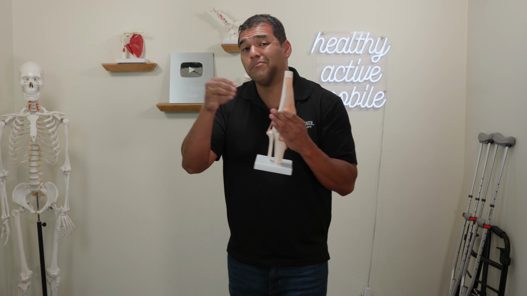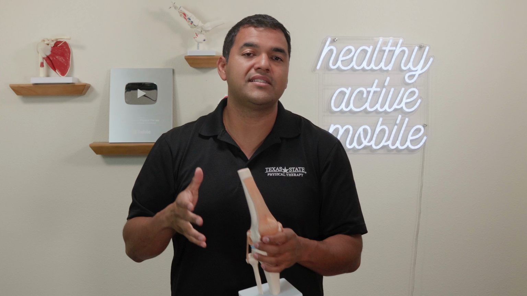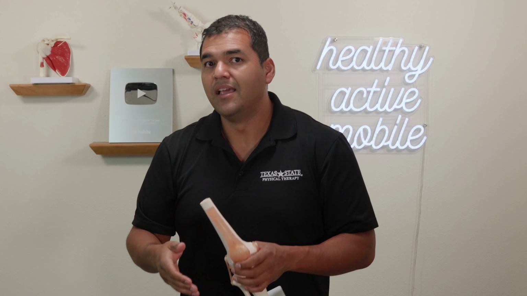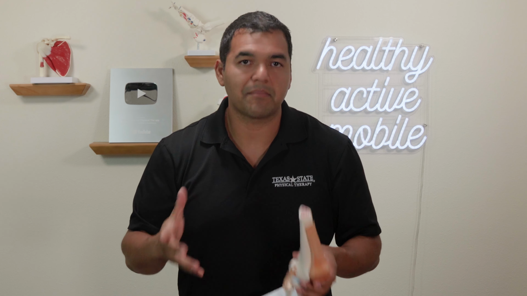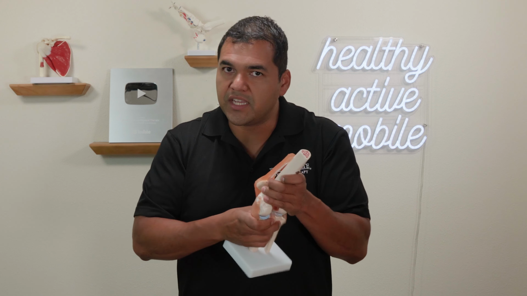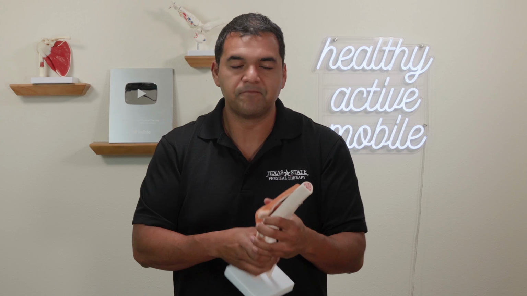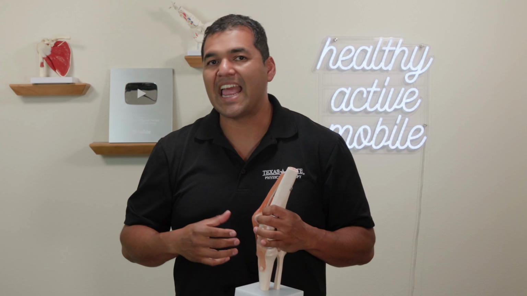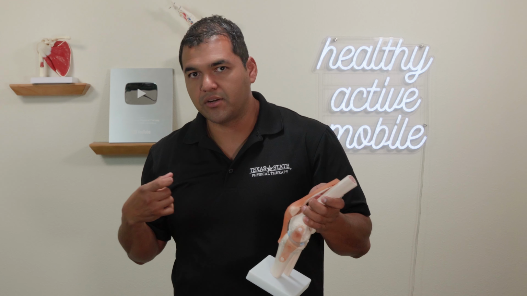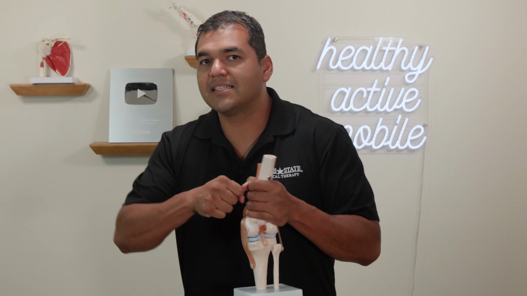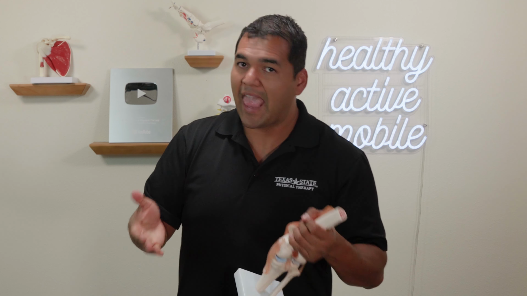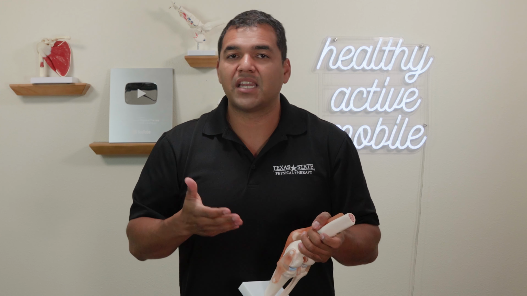Other tests that may be used by your doctor are hands-on tests during an examination. The most common one is called the Lachman's test. That's where they have to shift your knee a certain way. All of these involve knee shifting. The second test is going to be an anterior drawer test. They're going to be pulling on your knee forward.